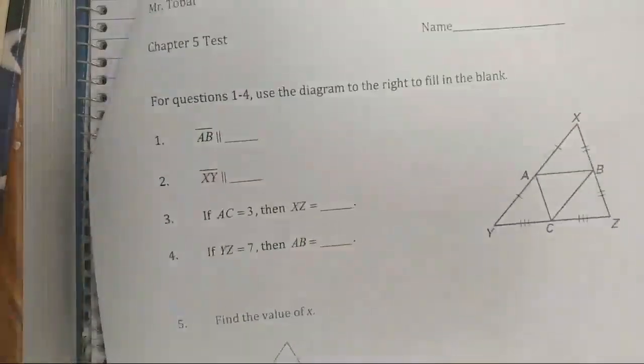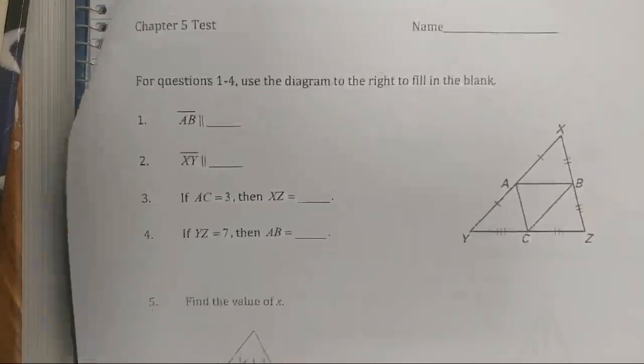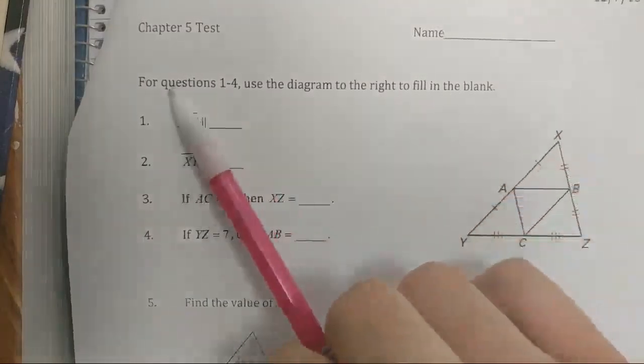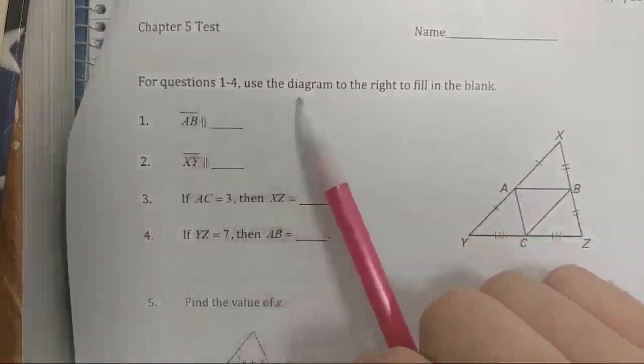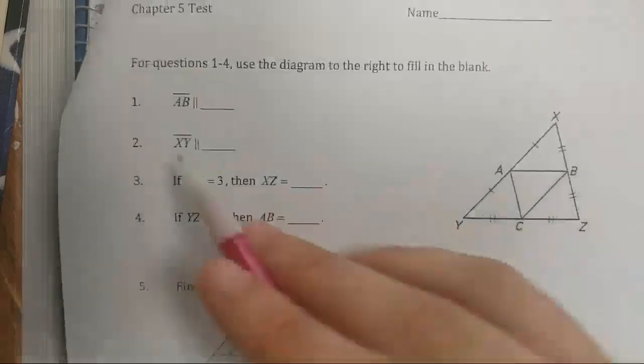Oh, we're almost caught up. I'm not going to do practice test 7 because I already did that in class, so I'm going to finish at chapter 6, okay? And only an hour 17 in. So questions 1 through 4, use the diagram to fill the blank. There's a lot of things going on here, so let's make sure we know.